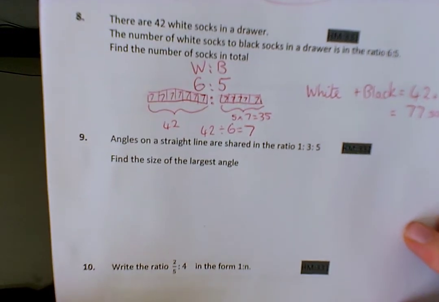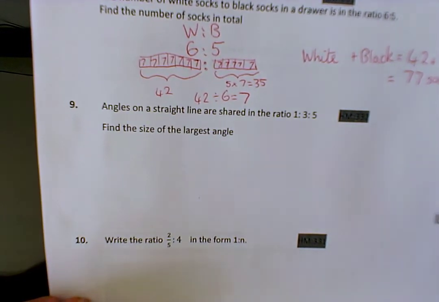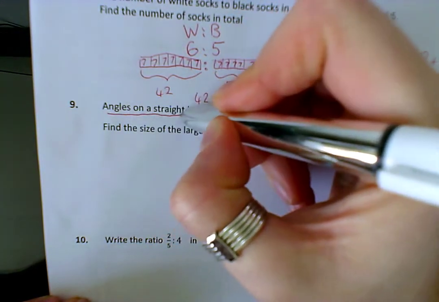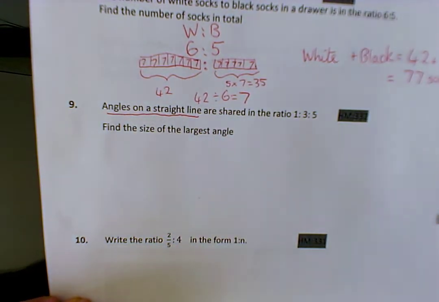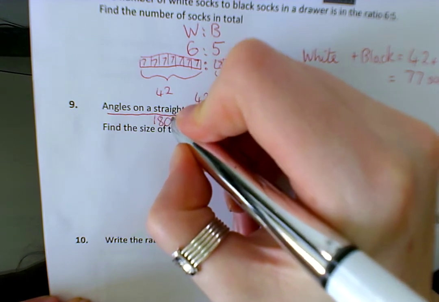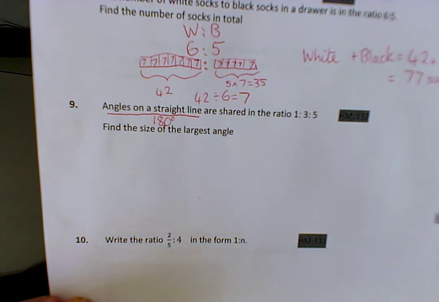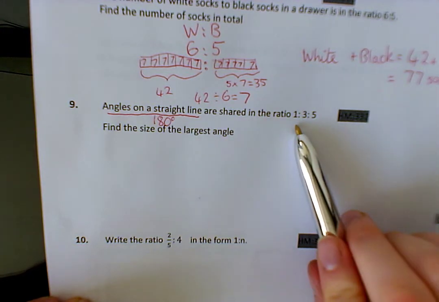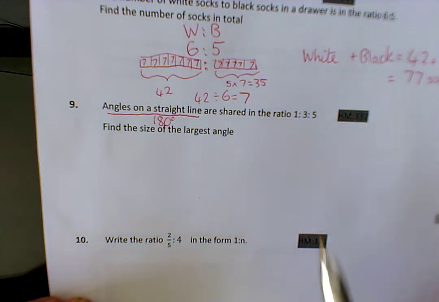Okay, question number 9. Right, angles on a straight line. You know straight away that angles on a straight line add up to 180 degrees. I write that down before I even do anything else. Yeah, it gets my brain in gear. They're shared in the ratio of 1 to 3 to 5. Find the size of the largest angle.